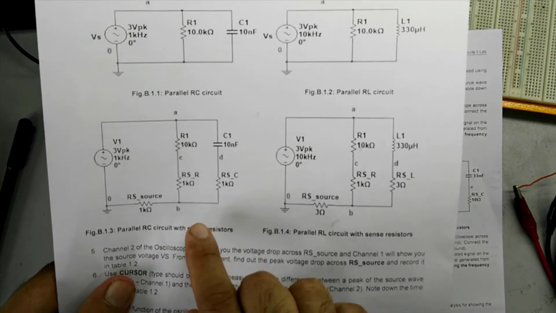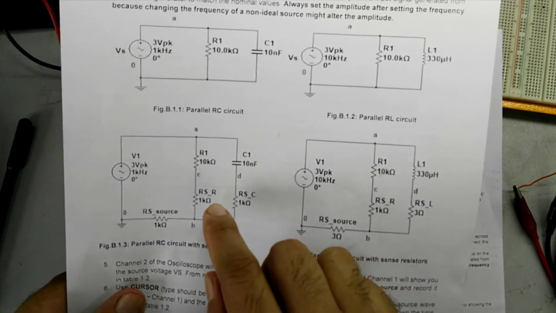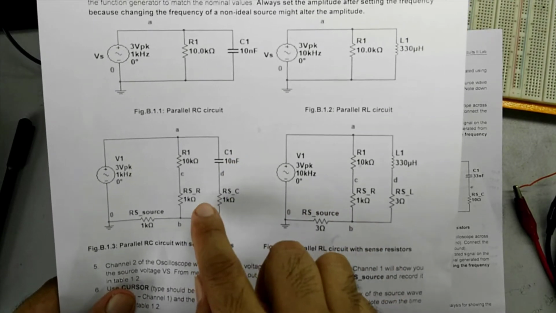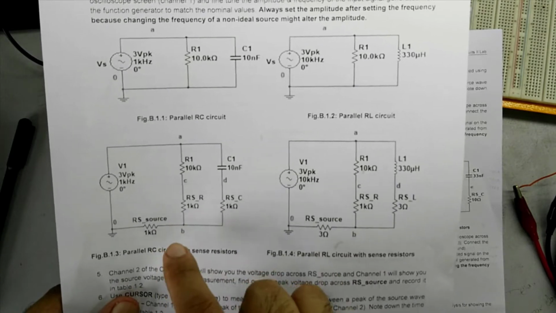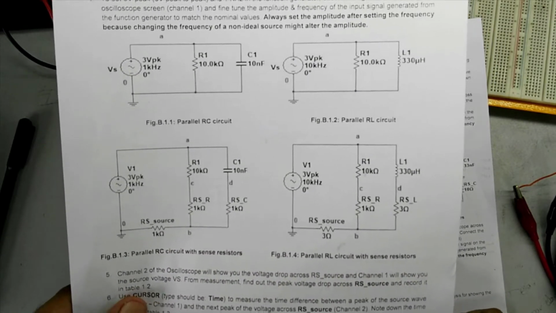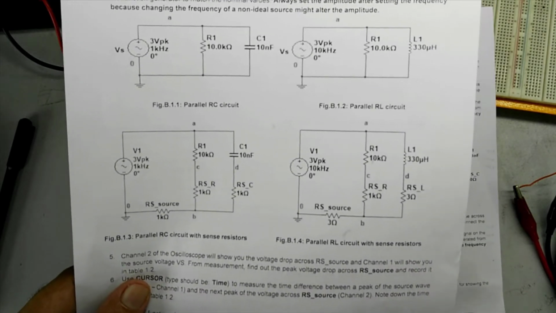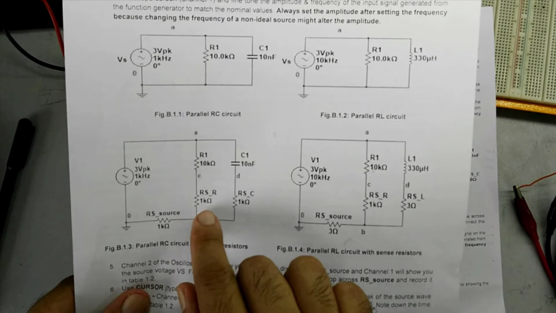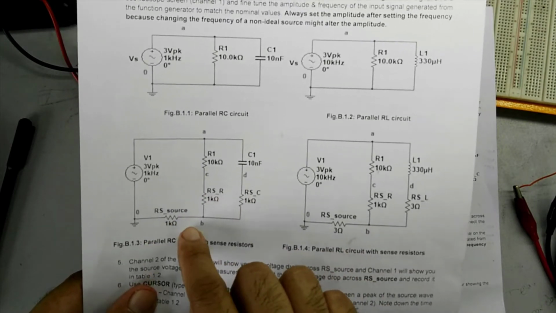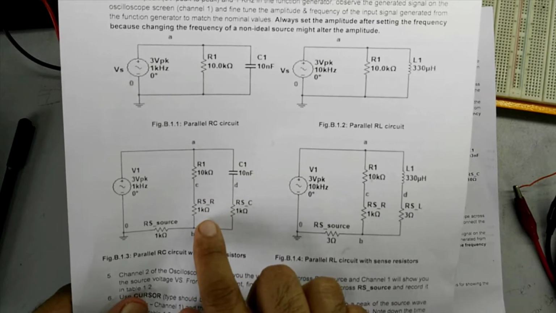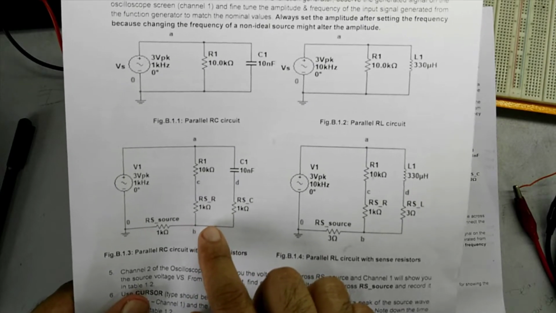So to measure the current, we are going to use a resistance called a sense resistance. Each component has its own sense resistance, which we will use to calculate the current of each component. The sense resistor gives us a voltage drop, and we divide that voltage by the value of the sense resistor to get the current.